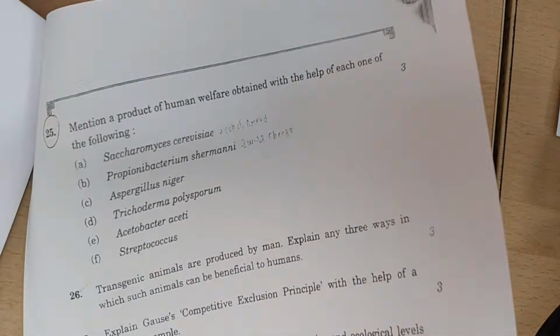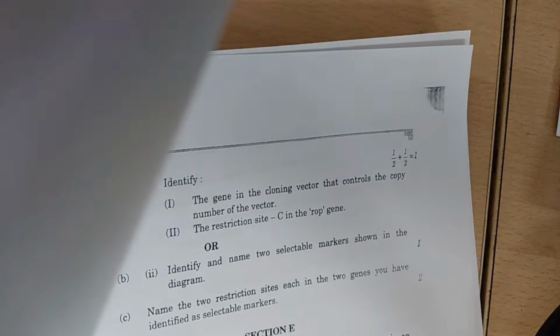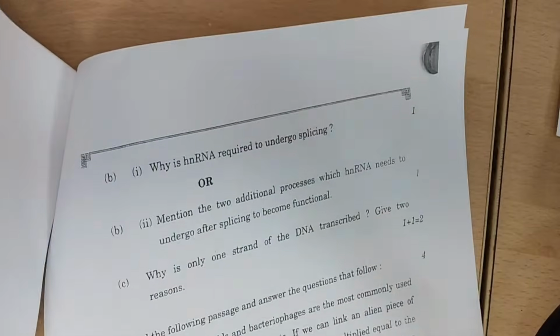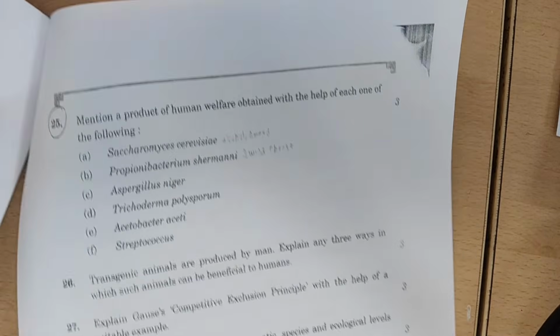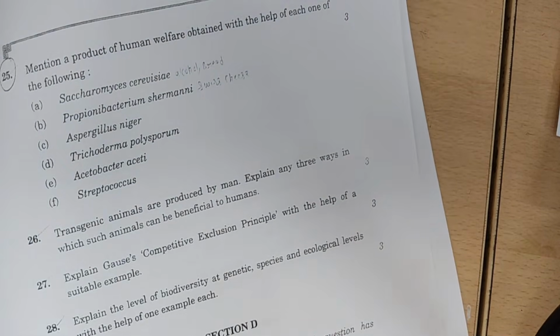29 question, 30th question. Which question? 29 and 30th are there in set D only. Set D. Okay. Read the following passage and answer the questions that follow.